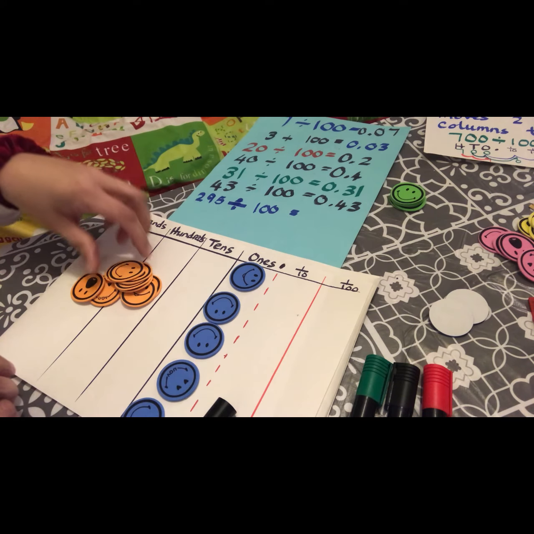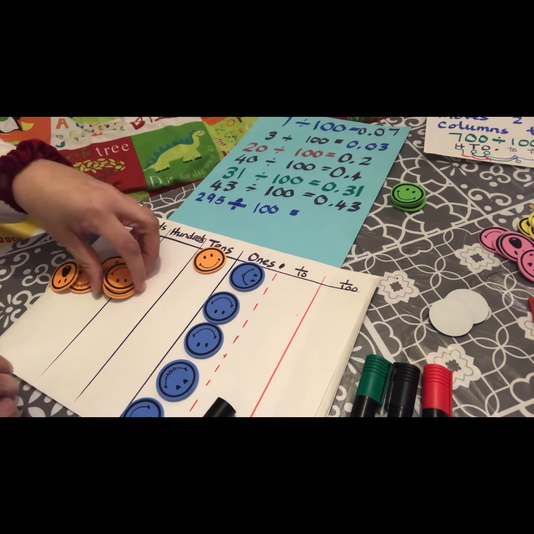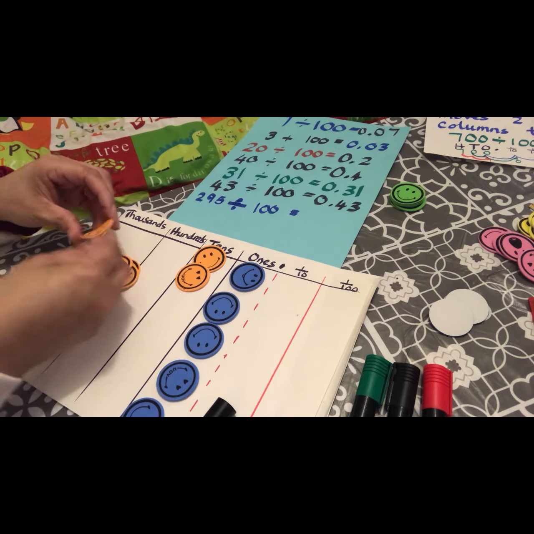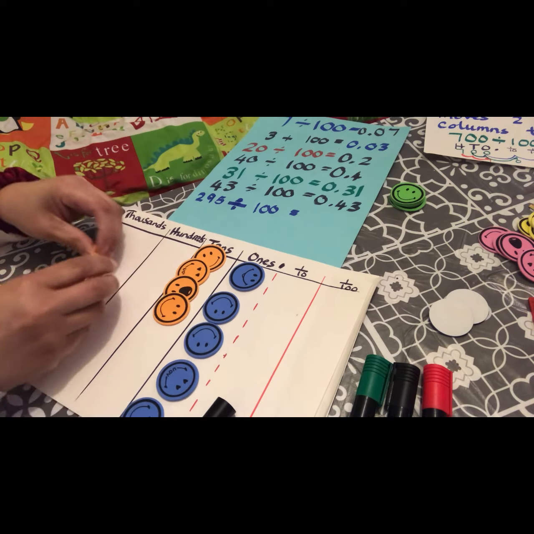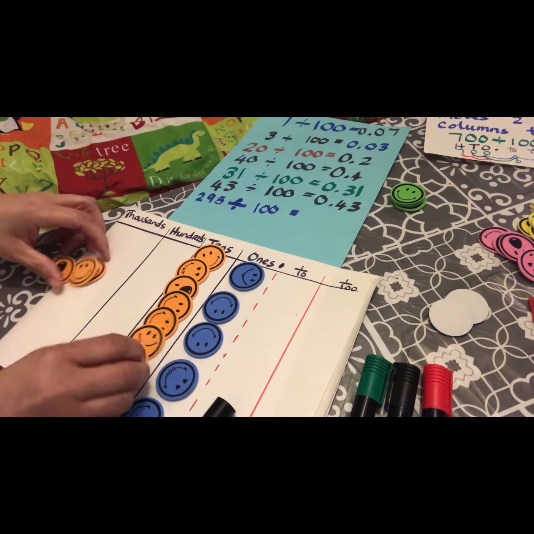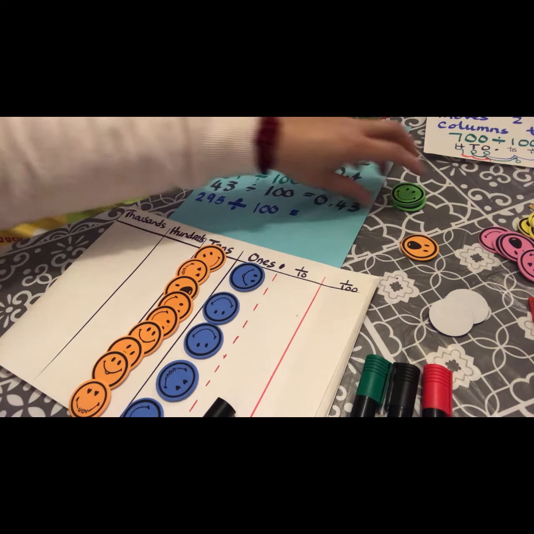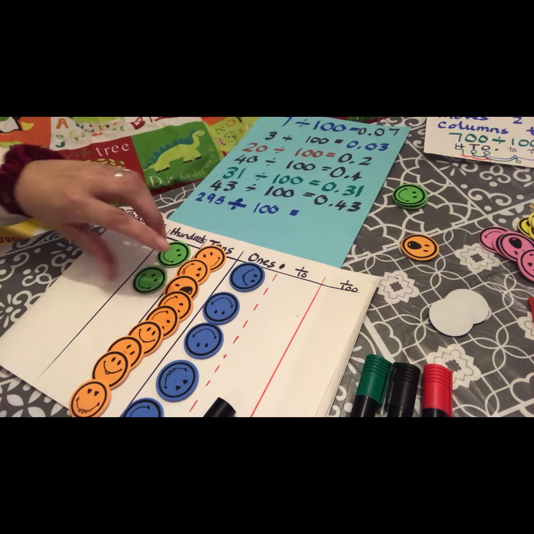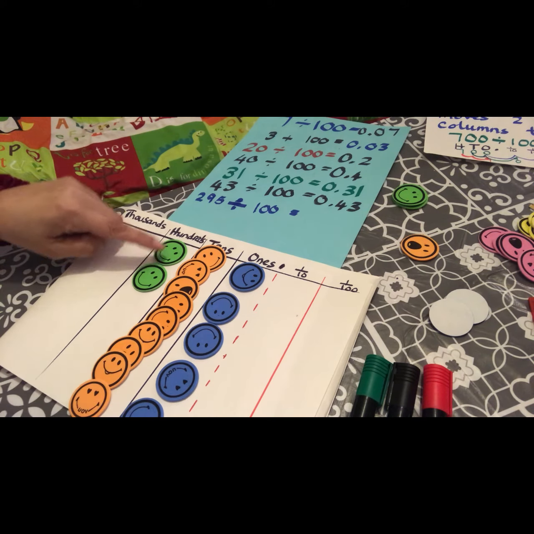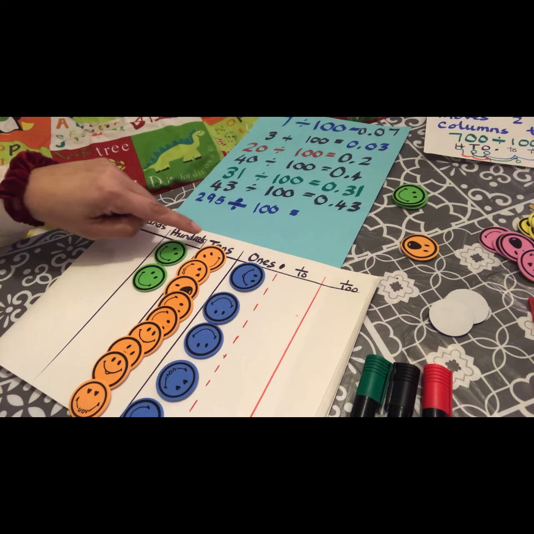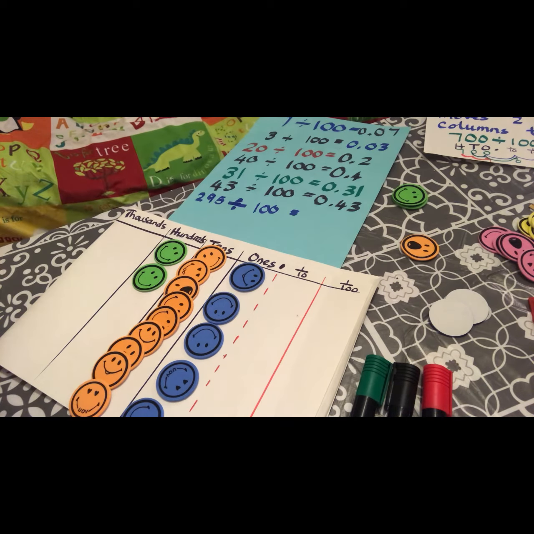In our tens column, we have 9 tens. 1, 2, 3, 4, 5, 6, 7, 8, 9. And in our hundreds column, we have 2 counters. So let's read this number now. 295 ones. Divide that by 100.